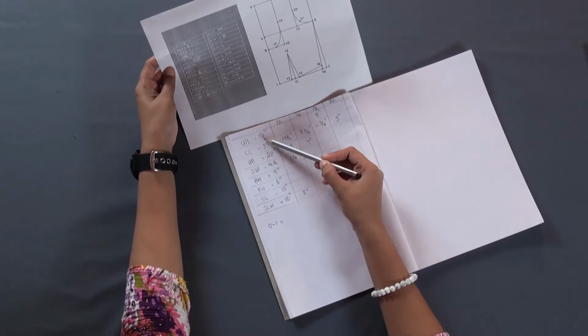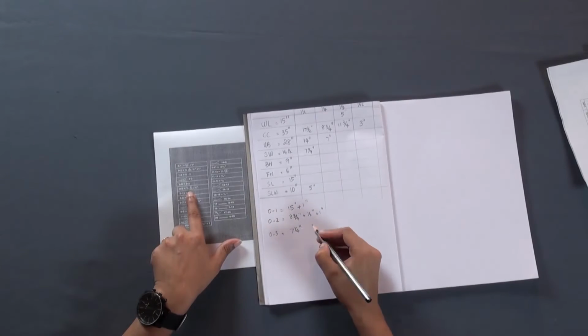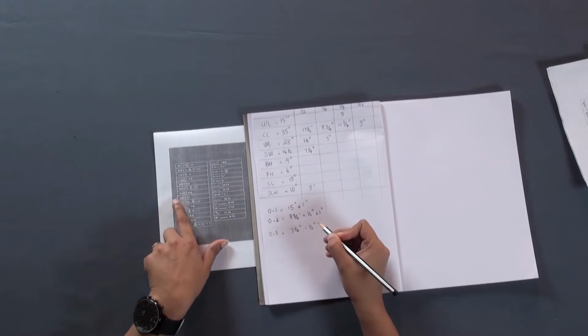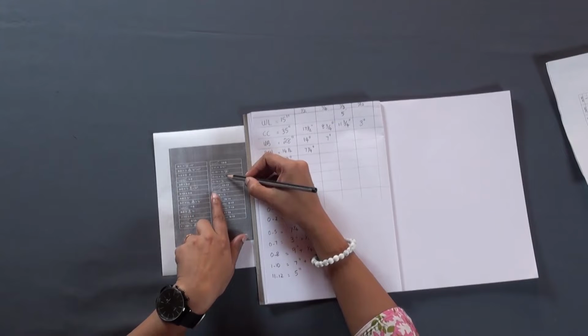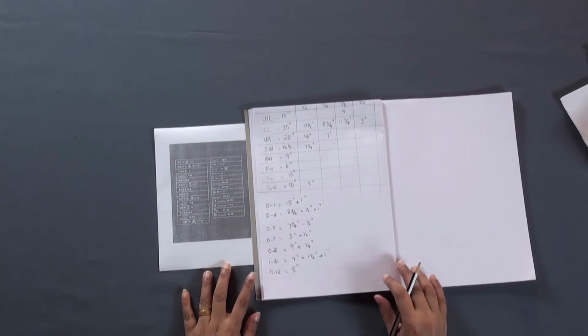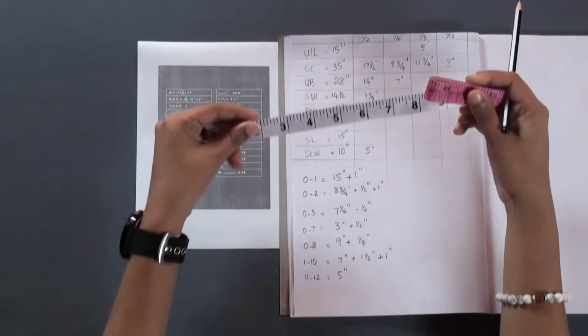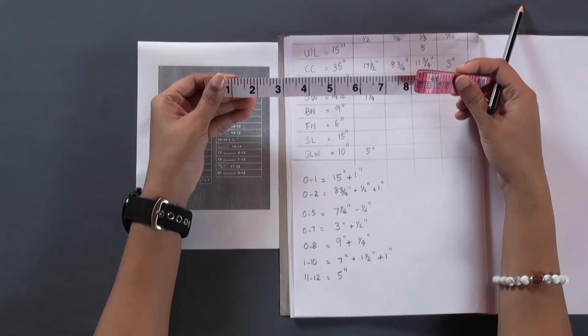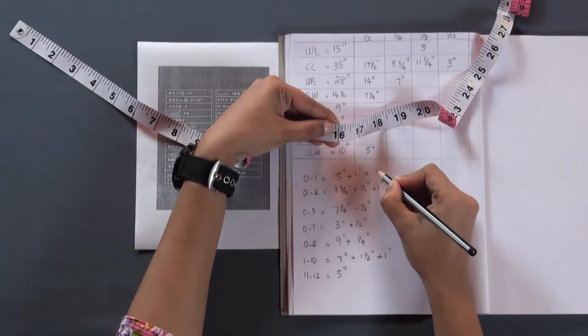Now we can copy the drafting instructions in the notebook. But instead of fractions of body measurements, we will substitute the values that we have found using our fraction table. But here, we will be copying only those instructions which need calculations. Now, we need to find the sum of these values. We've already learned how to add and subtract numbers using a measuring tape. We will use the same technique here to do the calculations.